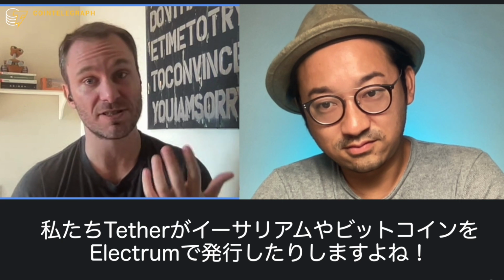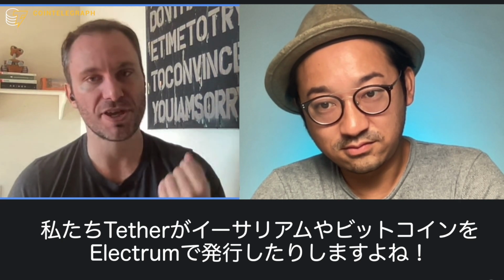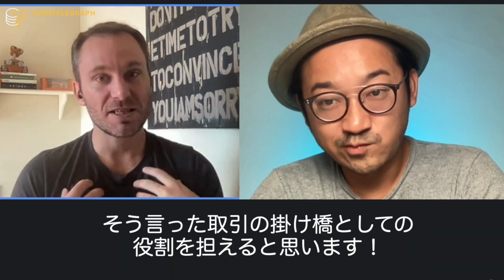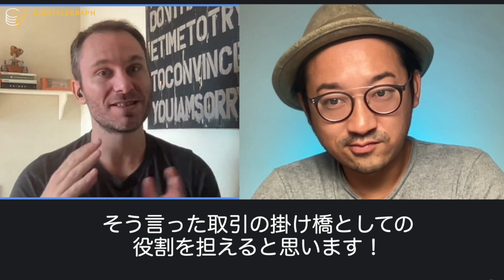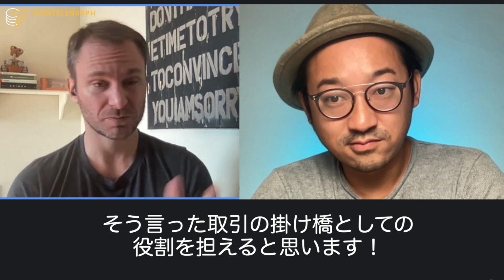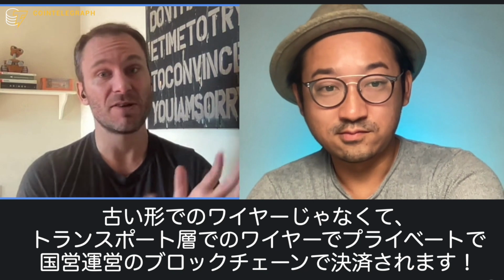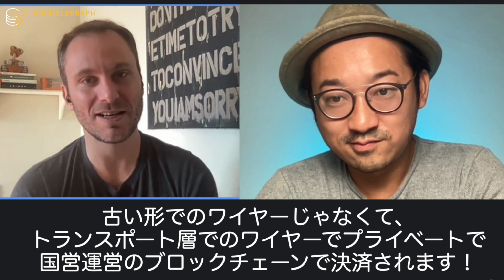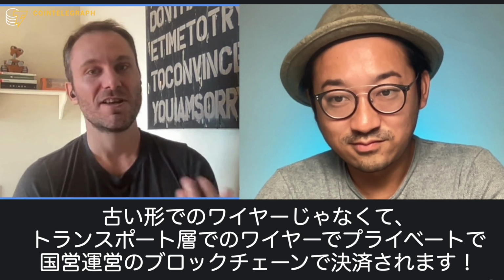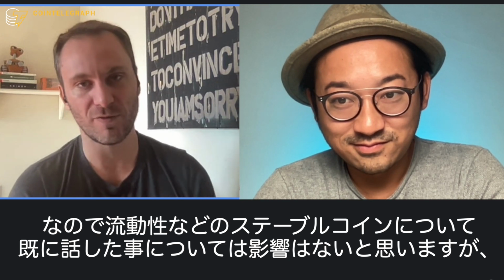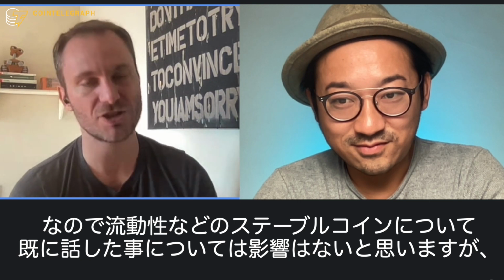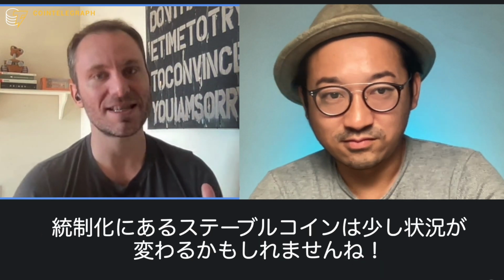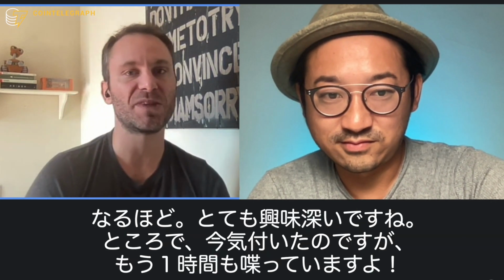And for privately issued stablecoins like Tether, we will be the ones that issue on Ethereum, on Bitcoin, on Tron, and so on. We are the ones that will take care of that part, right? And for us, what will change? Instead of a customer sending a wire to us, it will not be an old type of wire. The transport layer of the wire will be different, settled on this private, central bank controlled blockchain. So it will not change anything, in my opinion, for privately issued stablecoins, apart from what we said about regulations and how we will grow that landscape. When it comes to the opportunities that privately issued stablecoins have, I don't see a big change there.